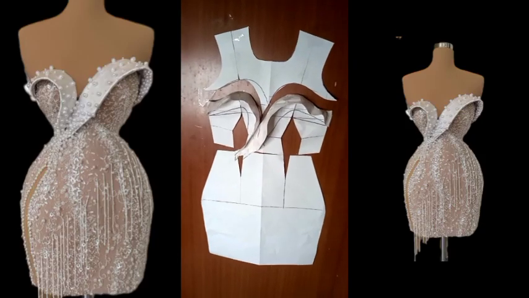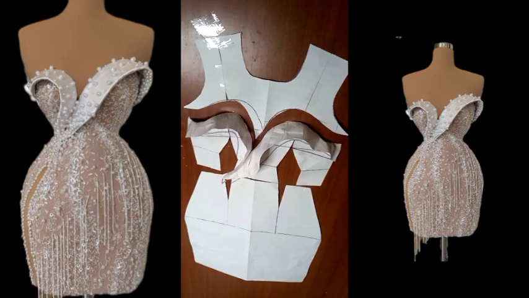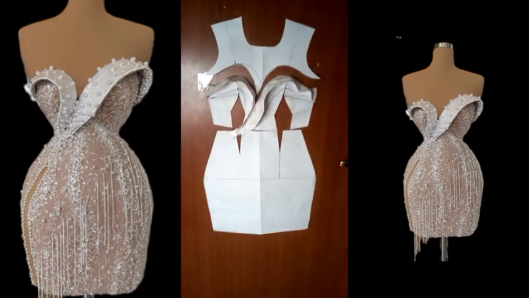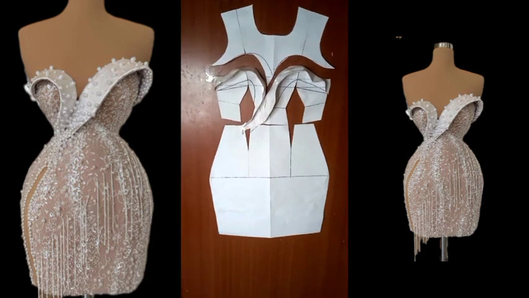Hello everyone, in today's video we're going to be learning how to make this beautiful tube dress with a structured detail effect, and I made mine with a yoke for modesty effect. So let's head straight to it.